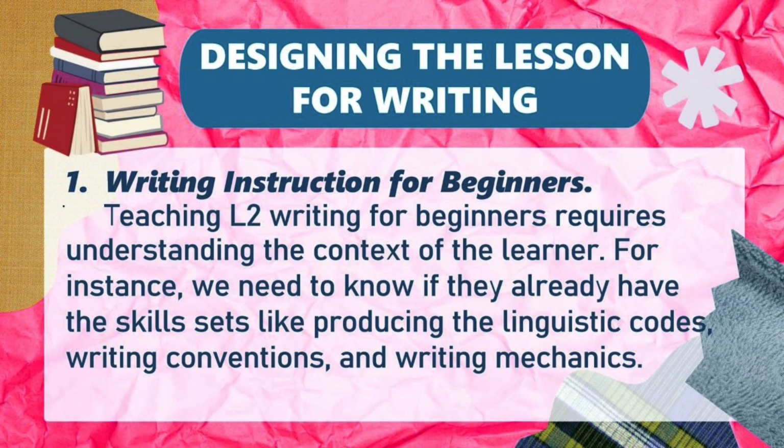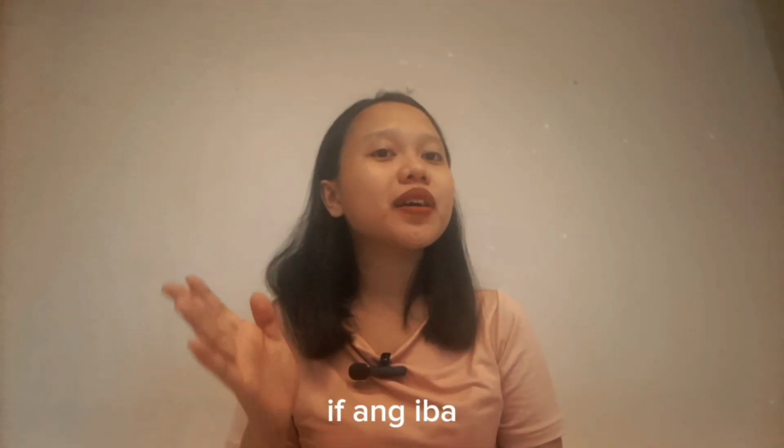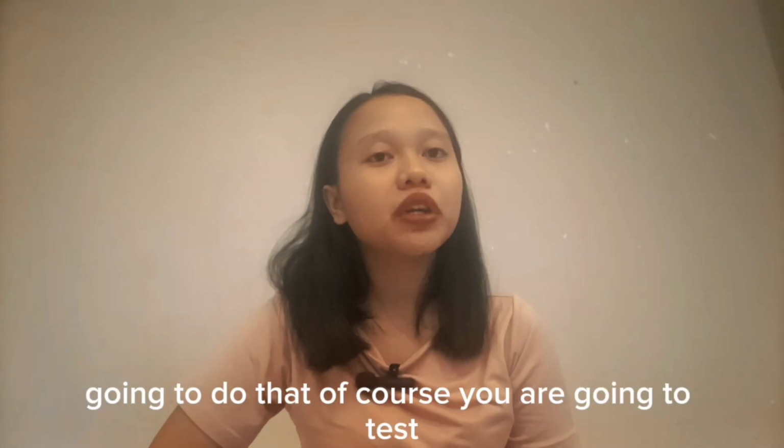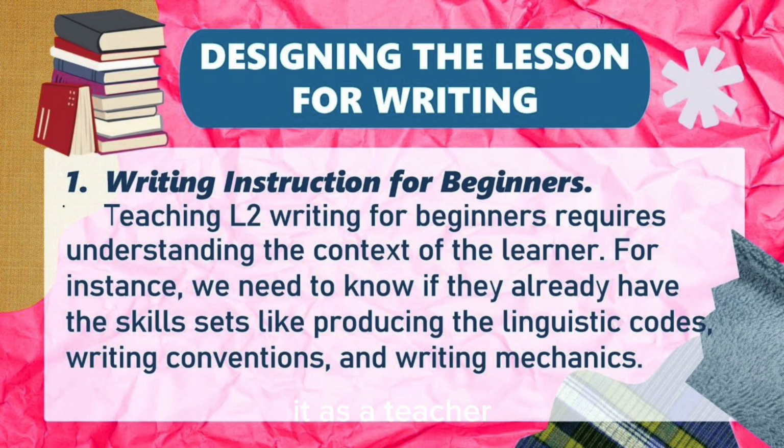So, for instance, we need to know if they already have the skill sets like producing the linguistic codes, writing conventions, and writing mechanics. We should understand first, or i-cater if ang imong estudyante is na ba siya experience sa pagsulat-sulat, no? And how are you going to do that? Of course, you are going to test it as teacher.